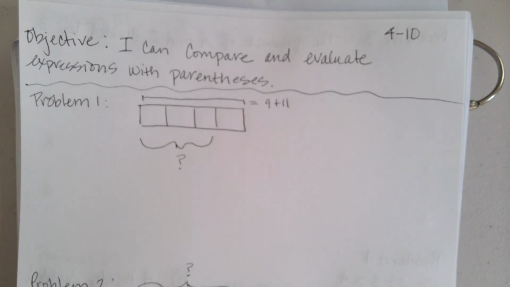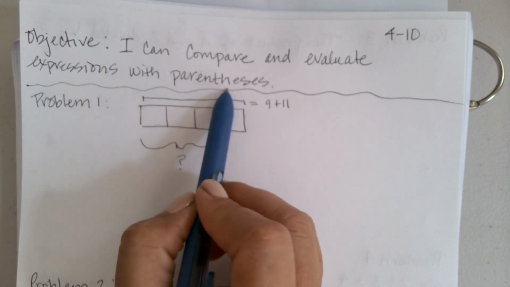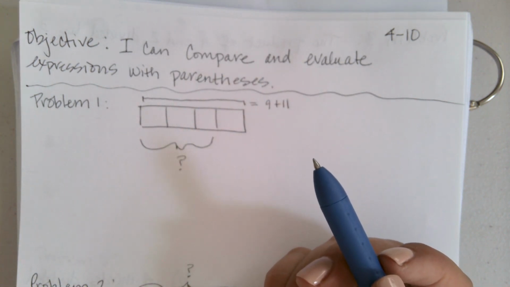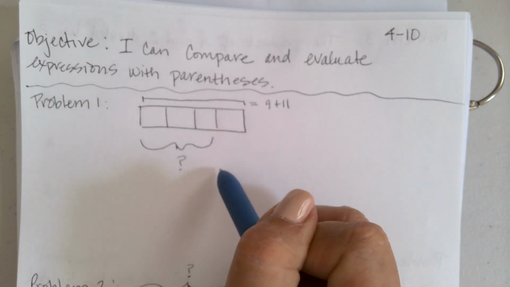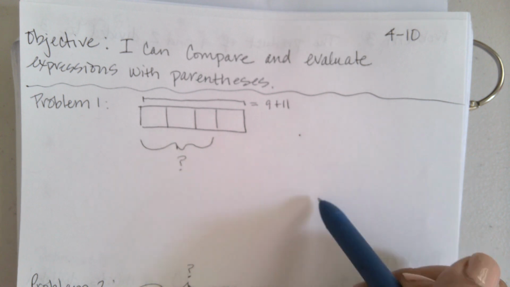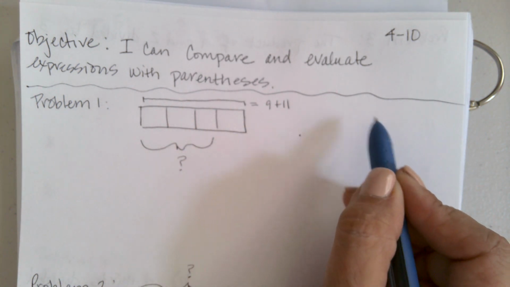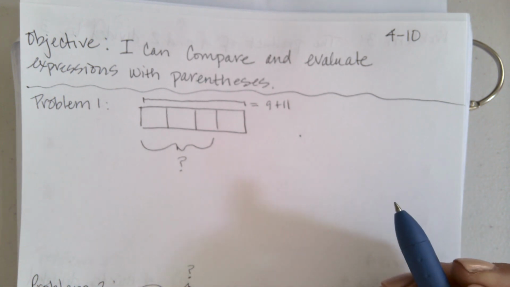This is the concept development portion of this lesson. Read the objective while I read it out loud. I can compare and evaluate expressions with parentheses. So the big idea with this lesson is, can I either look at a model and write the expression and solve? Or can I look at the expression, put it into a model, and also solve?